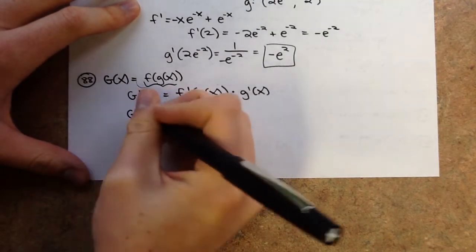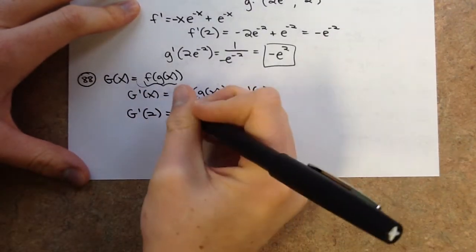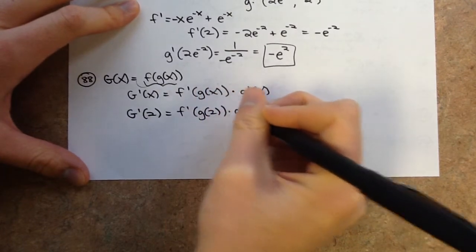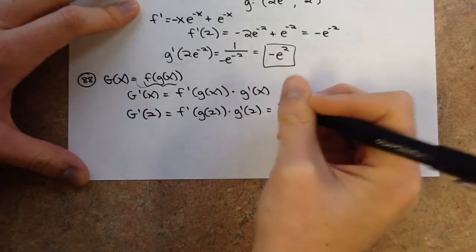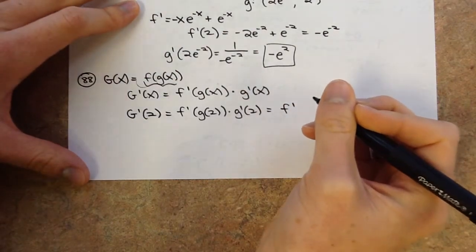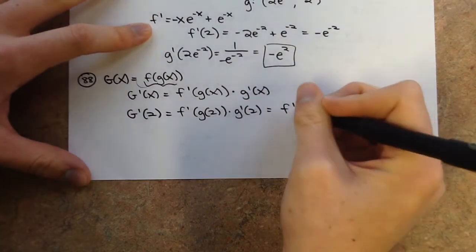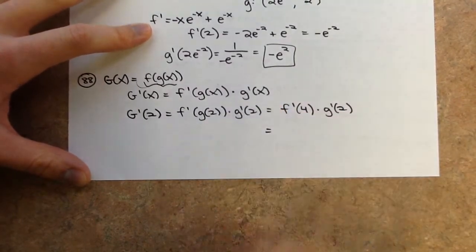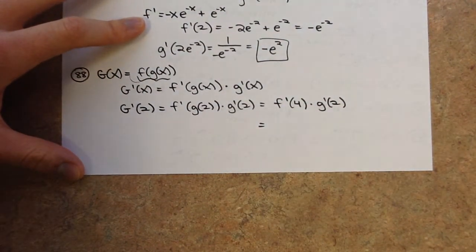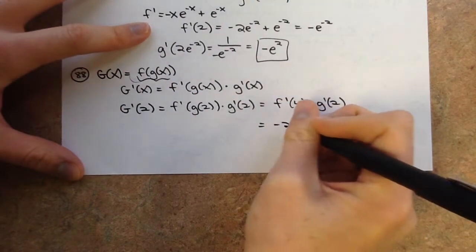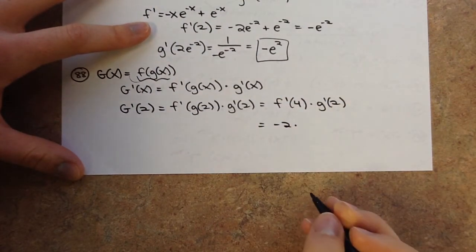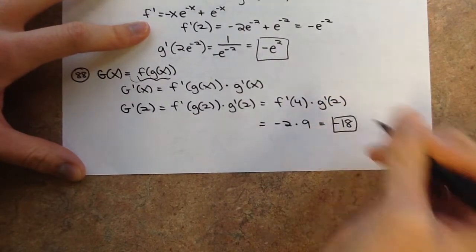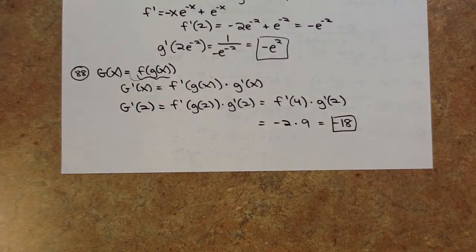And then more specifically, they want the derivative at 2, so we plug that in. Okay, so f prime and then g of 2, we pull that right off the table. G of 2 is 4, and then times g prime of 2. So let's grab those values again right off the table. F prime of 4 is a negative 2 times g prime of 2 is given as 9. So this simplifies up to a negative 18. So that's my final answer for that one.